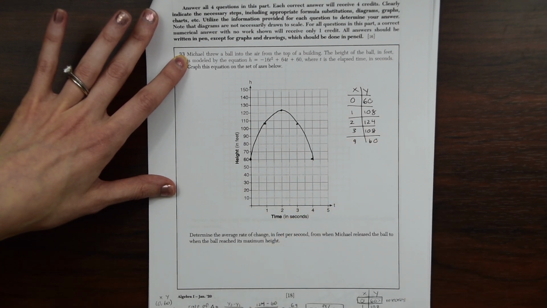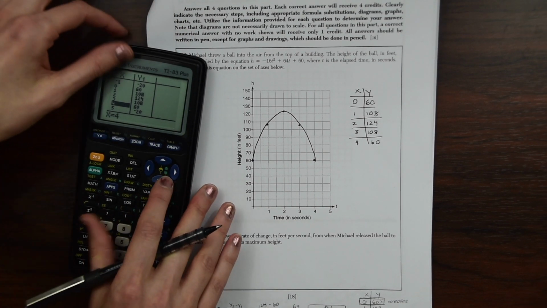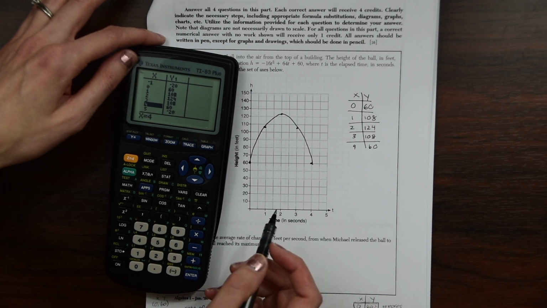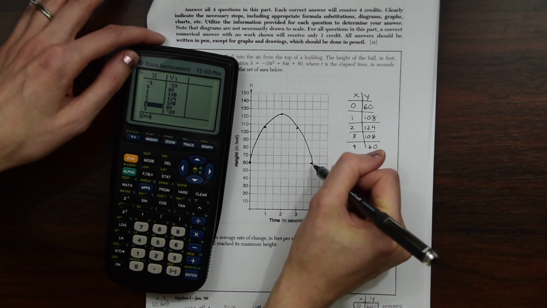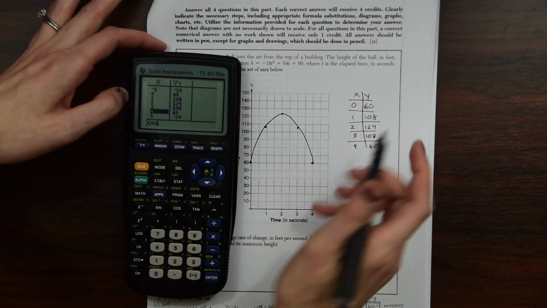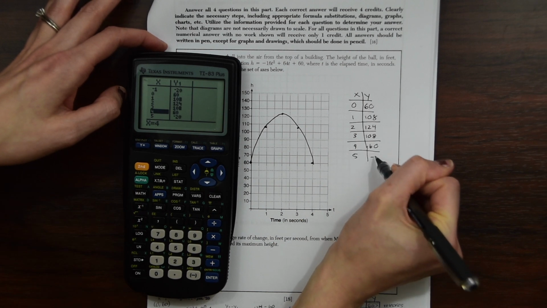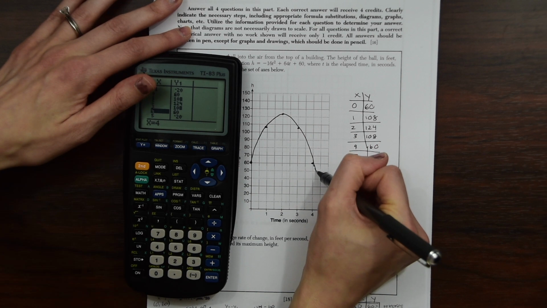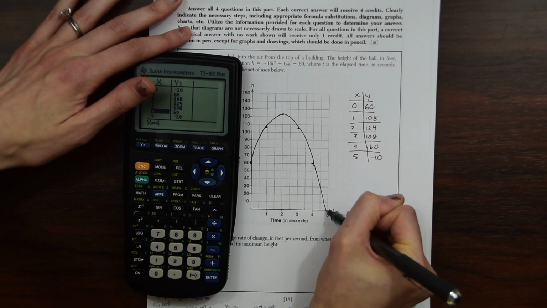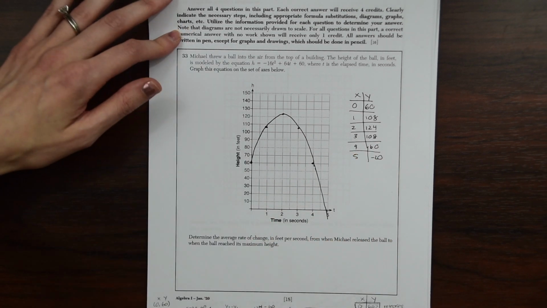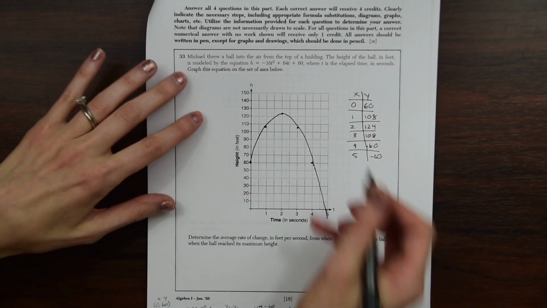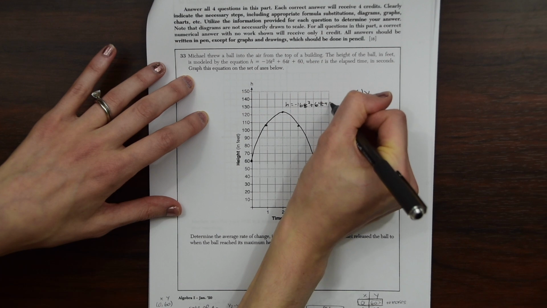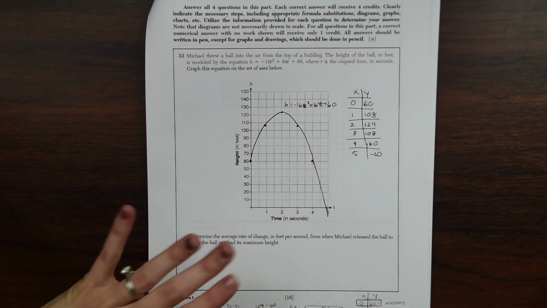Actually, we should graph all the way to the x-axis. In order to do that, we're going to estimate. See how it says 5, negative 20. We know it's not falling through the ground, but you can kind of just sketch it this way. Okay, and then label it. So we have the first part taken care of.